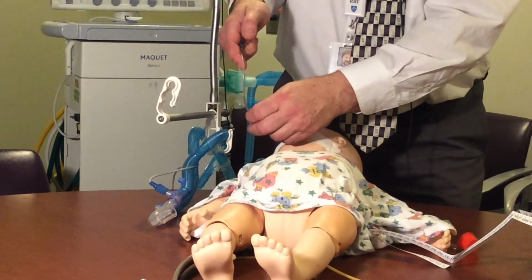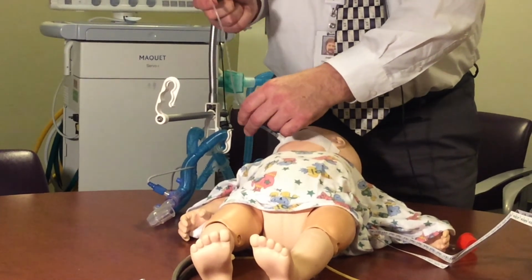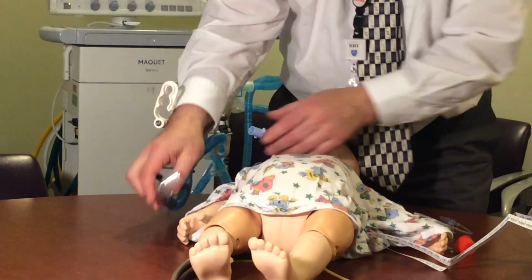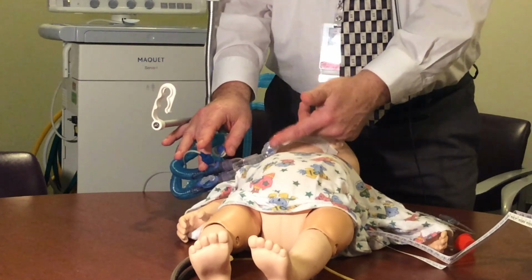Then, as always, apply intermittent suction, rotating the catheter on the way out for no longer than 10 seconds. Reconnect the patient to the ventilator circuit and ensure proper placement of the tubing.